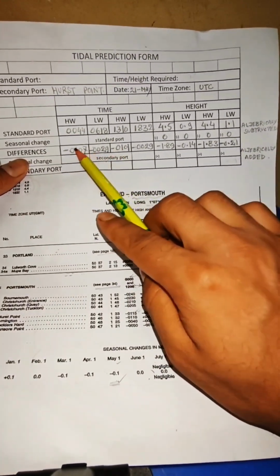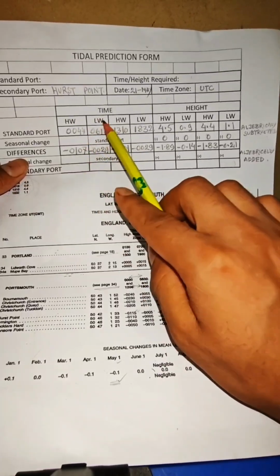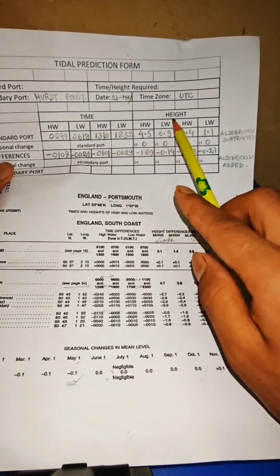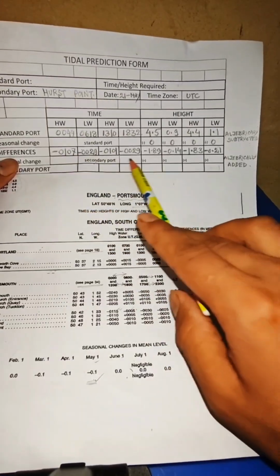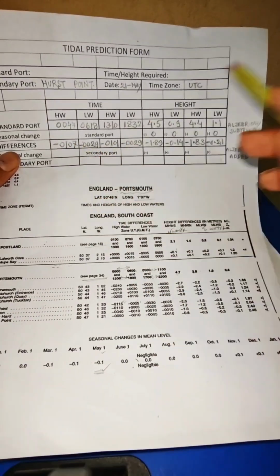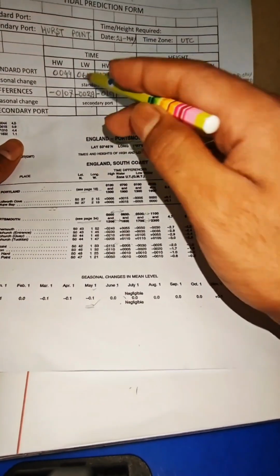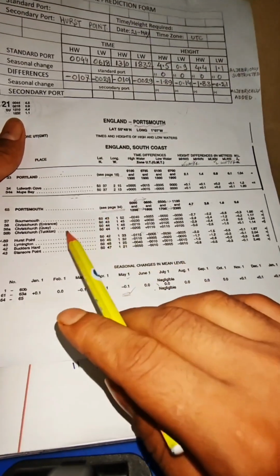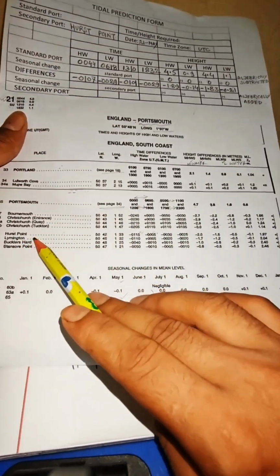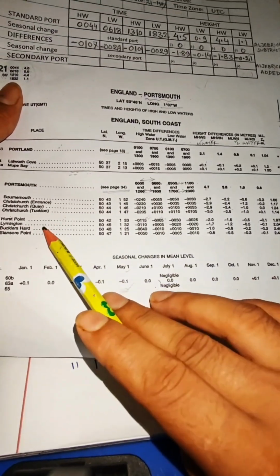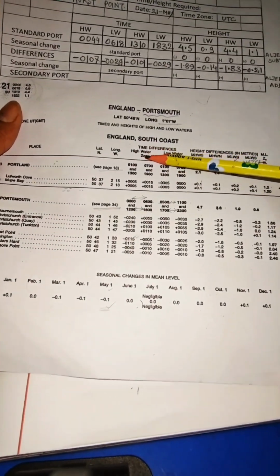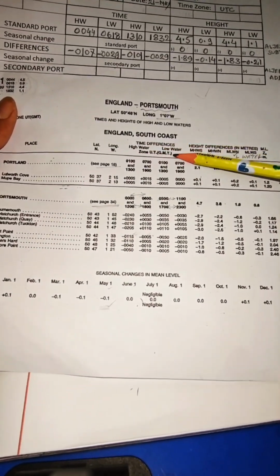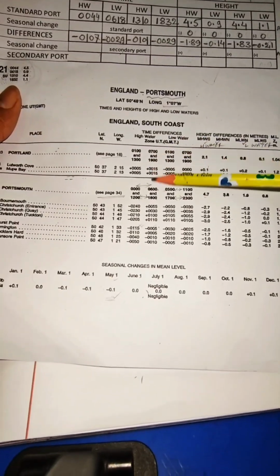This is very important guys, this is the time difference for each time, and this is the height difference for each height. I already calculated, so that's why I write this one. I'll explain to you one by one. Before the calculation, you have to understand the Hurst point. You see guys, this is the Hurst point, and here this is the high water and this is the low water. So this 2 is for high water.